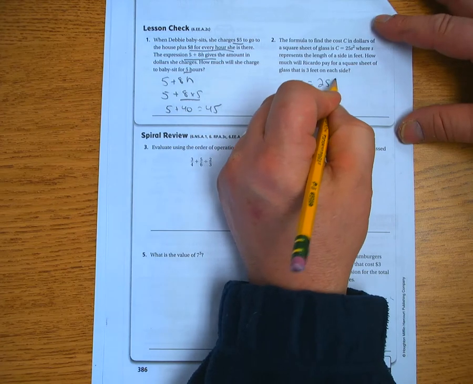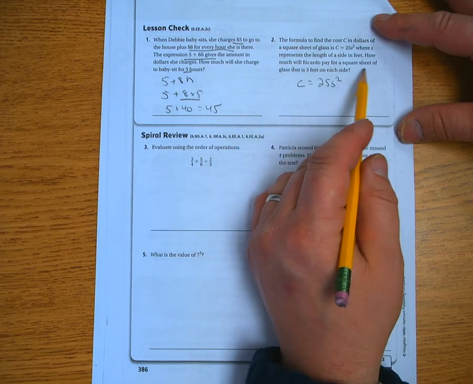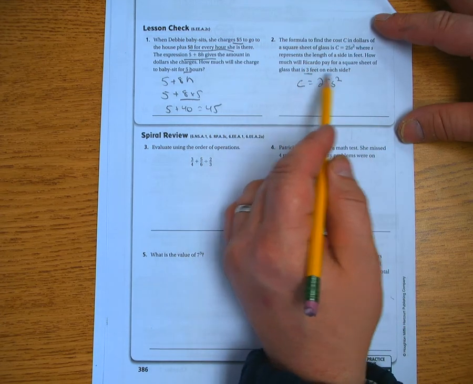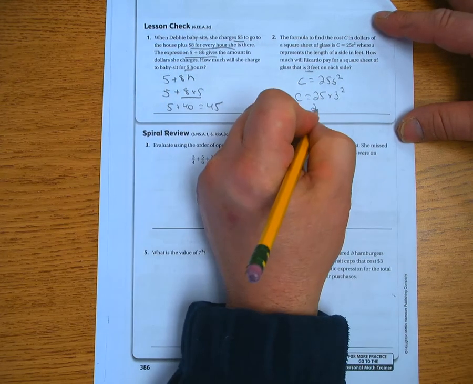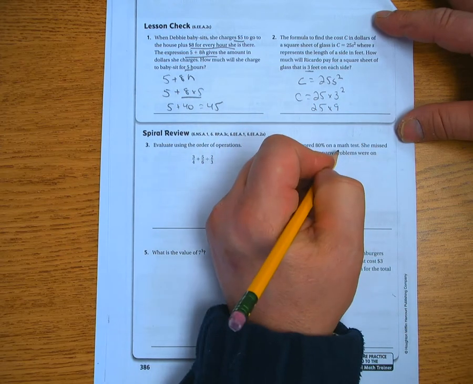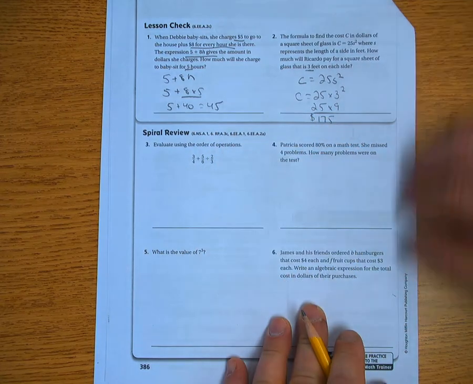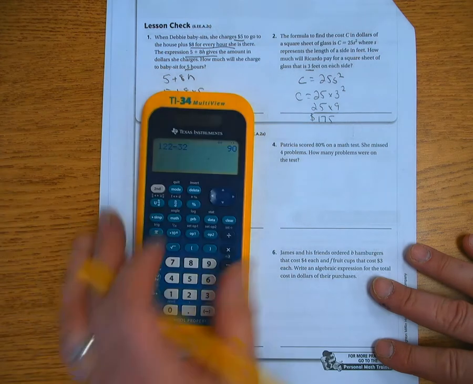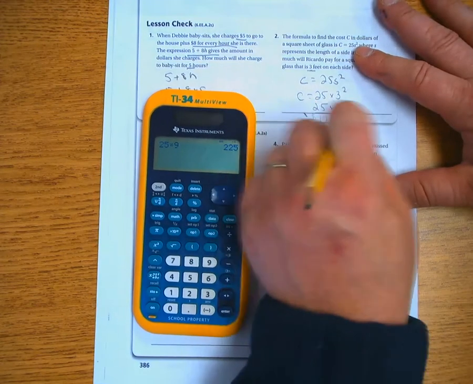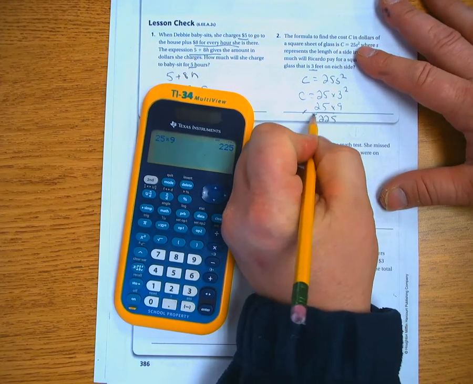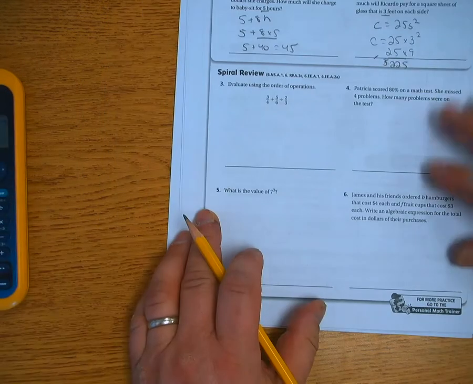C equals 25s squared, where s represents the length of the side in feet. How much will he pay for a square of 3 feet on each side? So 25 times 3 squared, 25 times 9. 25 times 9 is $175 is what he's going to pay. Actually, that might be 225. 25 times 9. Yes, this is 225. I was thinking one less than 10. 9, I mean 8. All right.